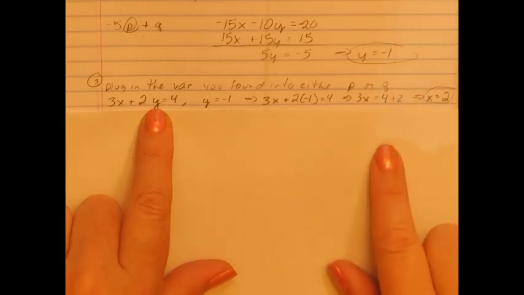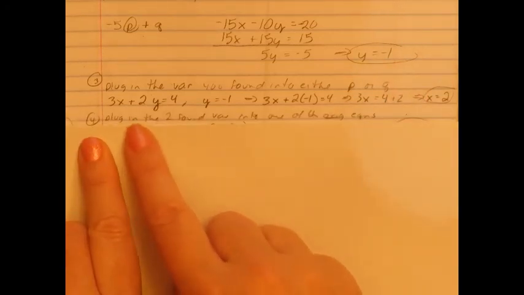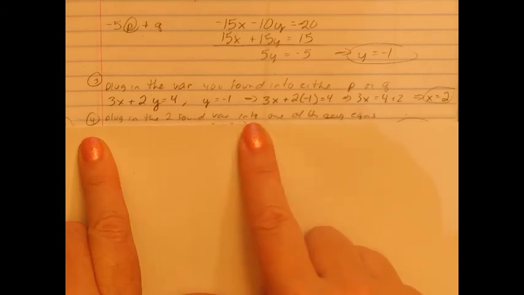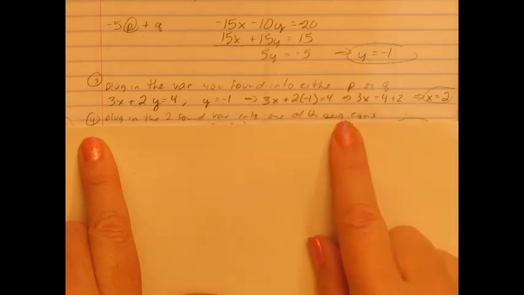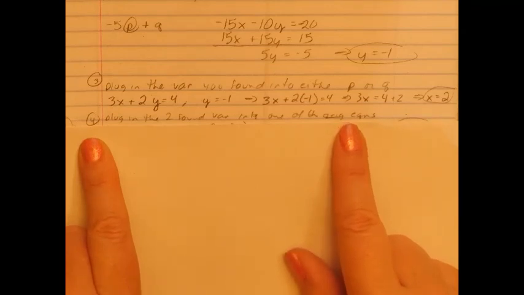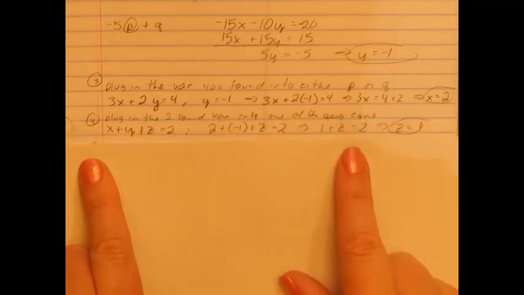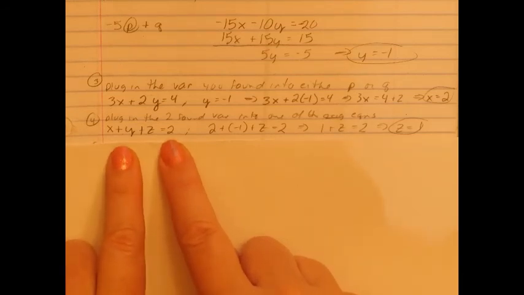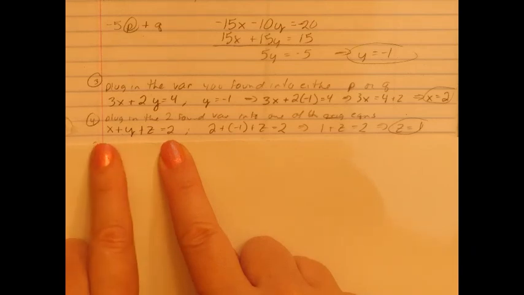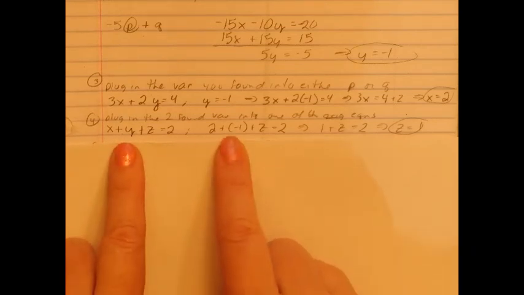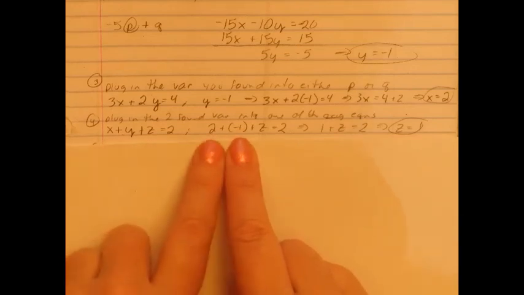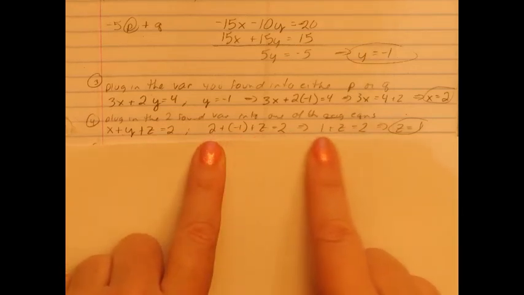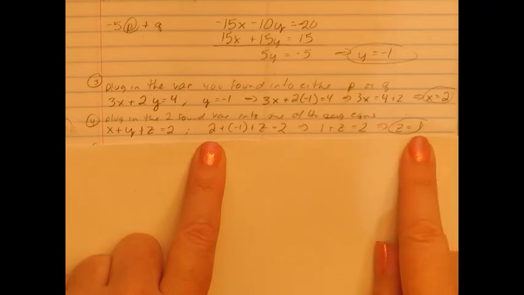Great. Step 4. Now in step 4, I'm going to plug the values that I found into one of the original equations that I have, A, B, or C. So x equals 2 and y equals negative 1, and I'm going to plug it into, I have no idea, x plus y plus z equals 2. I plugged it into equation C. So x we said was 2, y we said was negative 1. So x and y get replaced by their respective numbers, which means I'm going to solve for z, and z equals 1.